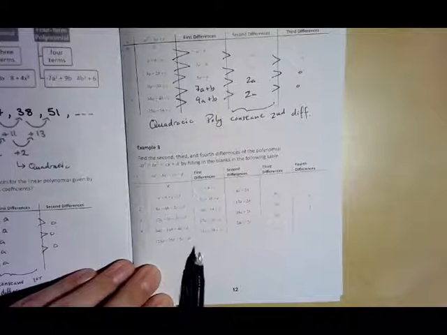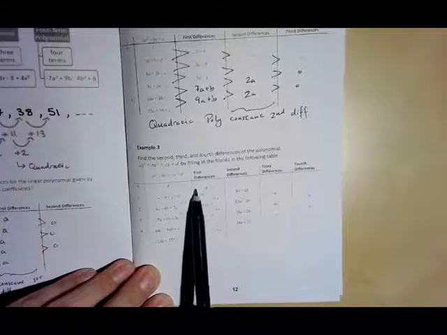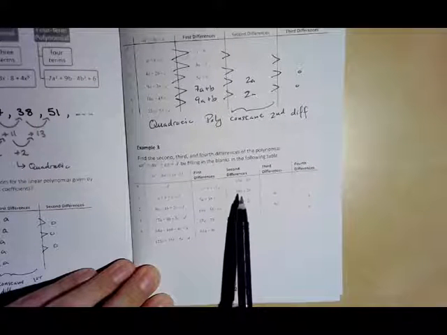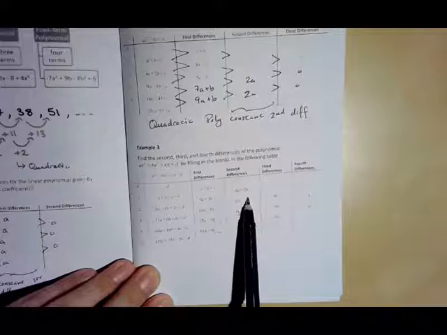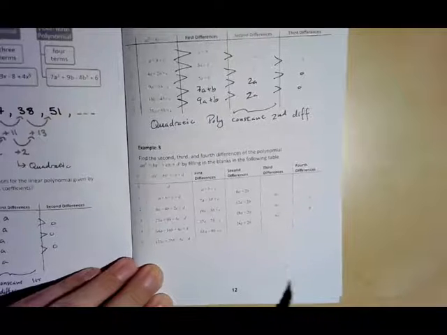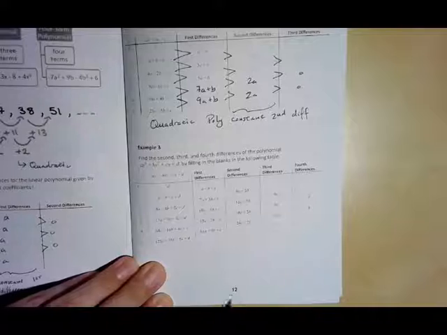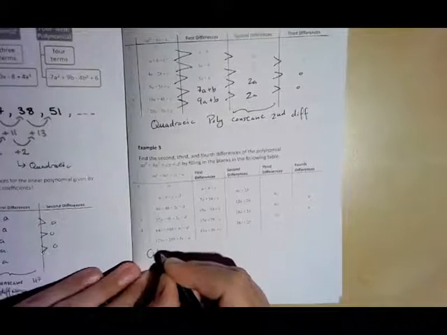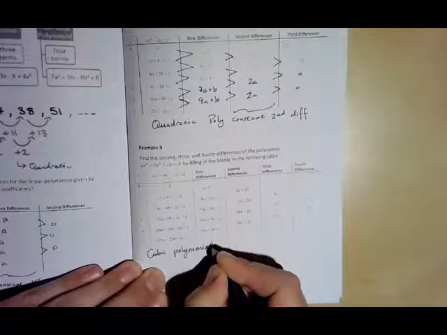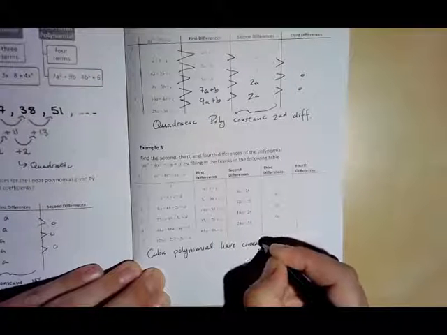And if you notice, the first difference seems to have 2 patterns embedded in it. The second difference seems to have 1 pattern embedded in it because 2b remains the same. And it's only the multiple of a that's changing. And by the third difference is where we get the constant change of 6a. The fourth difference is in fact 0. So we can say cubic polynomials have constant, that means unchanging, third difference.